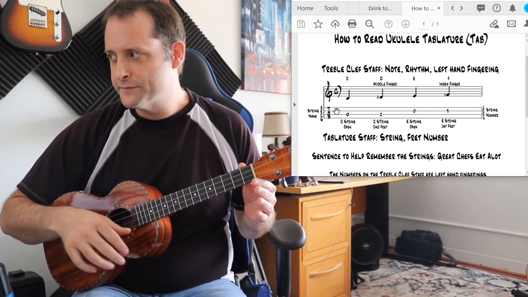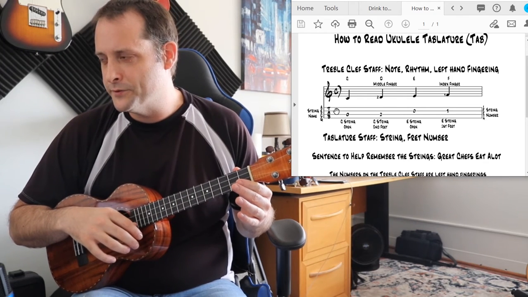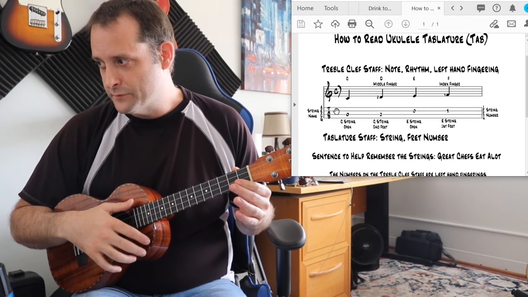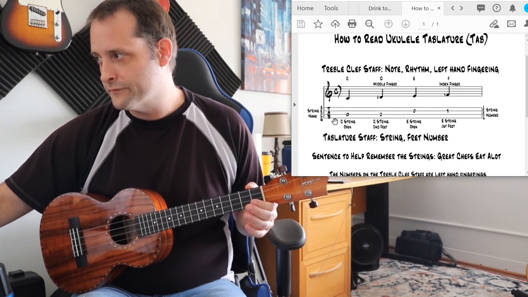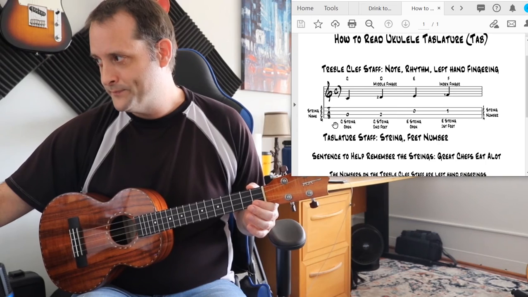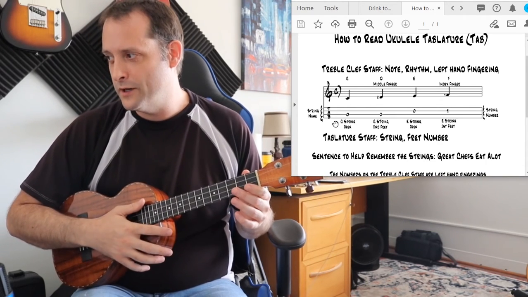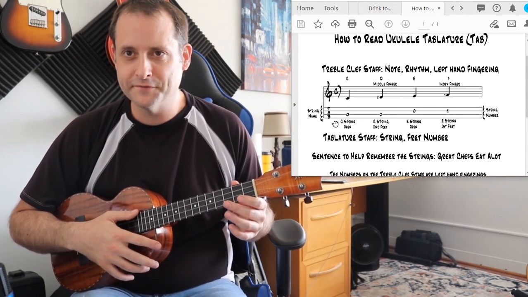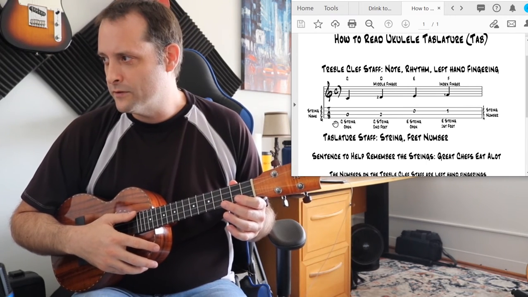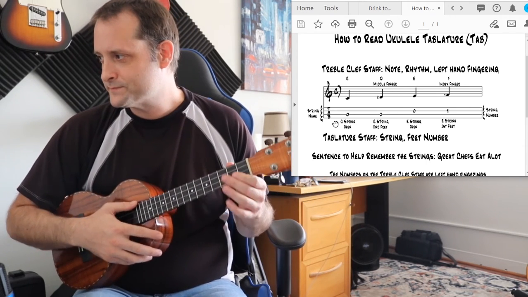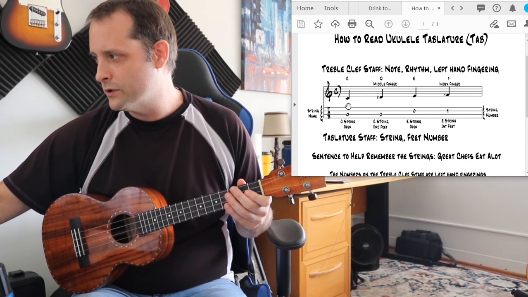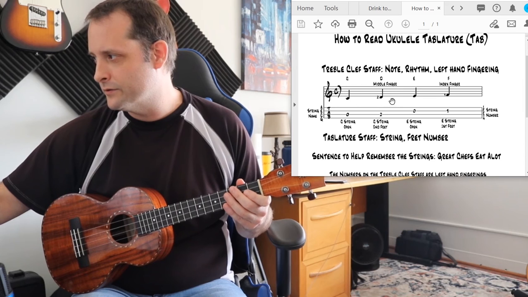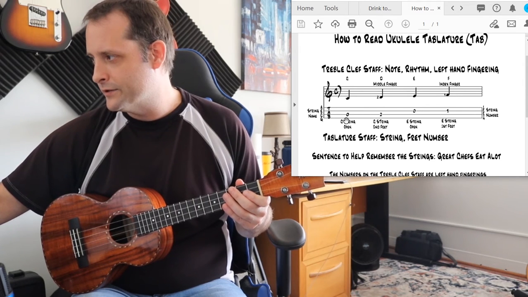So it's upside down in a way, because we go from top to bottom here, and the lines on the tab staff go from bottom to top. Don't ask me why that is. It just is. Somebody decided long ago. But basically, you see how the notes here go from low to high, and as you go up this way, the notes get higher, and the tab kind of mirrors that motion.